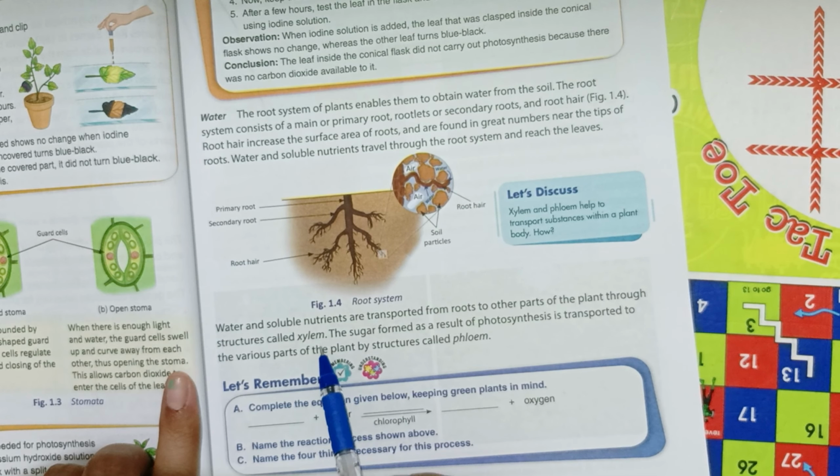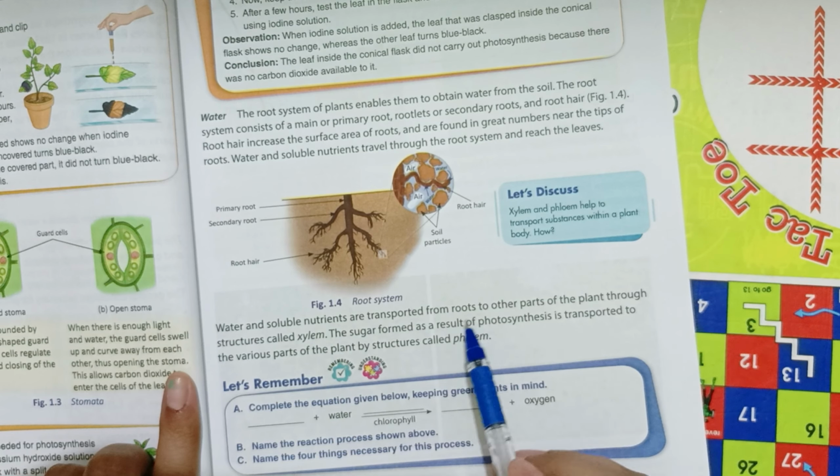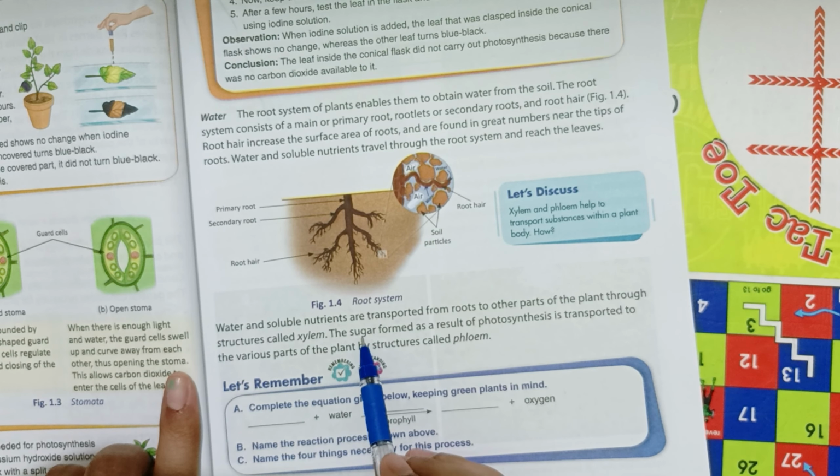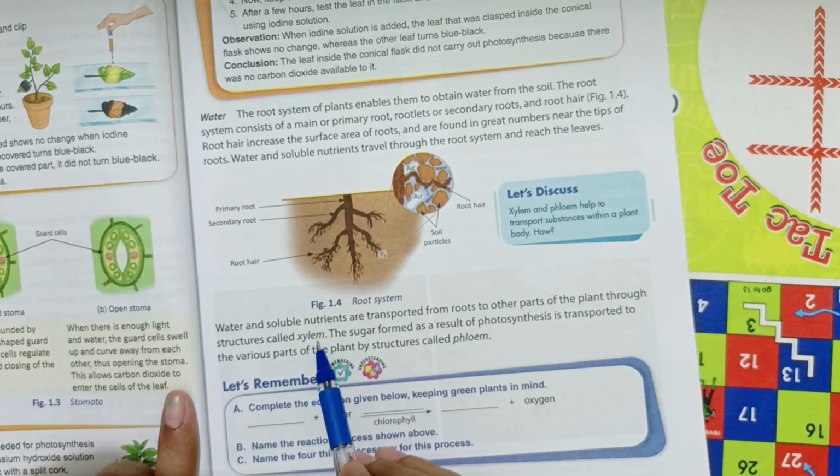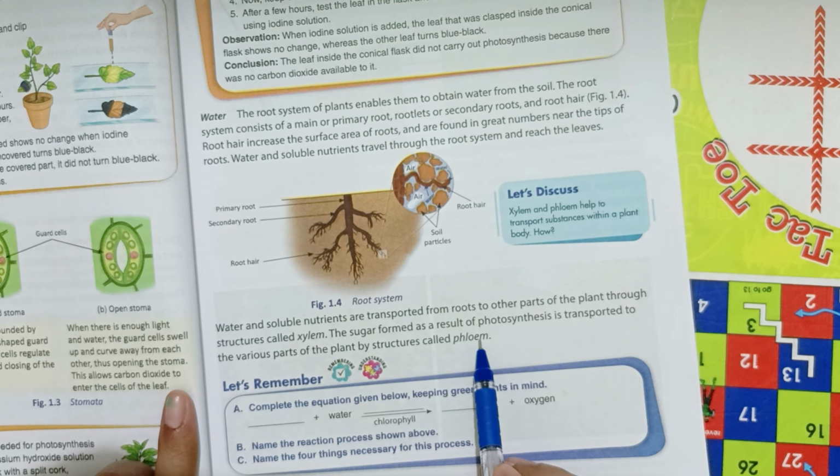And in the photosynthesis process, the sugar that is formed, which is converted to the starch, as we have read earlier, is transported to the various parts of the plant by structures called phloem. This is phloem. This is another structure which helps in the transportation of the sugar or the food that is produced by the plant, okay? So this is a very important difference between the xylem and phloem, and it can be asked in the examination.